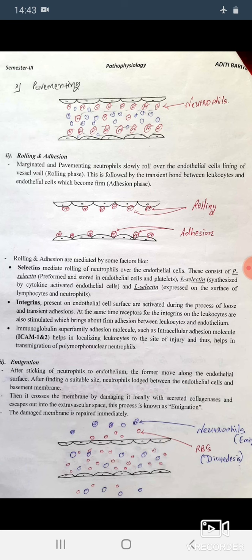This process is called immigration. So you can understand, first of all there is the adhesion phase, where the neutrophils bind to the endothelial cell, right? Now the neutrophils find a space. We have already discussed in vascular permeability that there is a change in vascular permeability, and a gap is produced between two endothelial cells. So when neutrophils bind with the endothelial cell, they find the space nearby, and from that space they escape out.